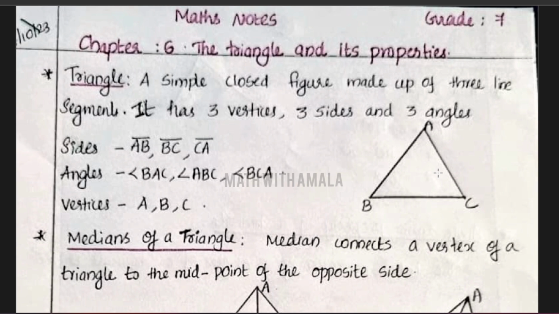Here the sides are AB bar, BC bar and CA bar. Here these are the line segments. Angles are angle BAC, angle ABC and angle BCA. Here the angle BAC is having a fixed vertex at the center, that is A, and ABC with B vertex and BCA with the C vertex. And the vertices are A, B and C.